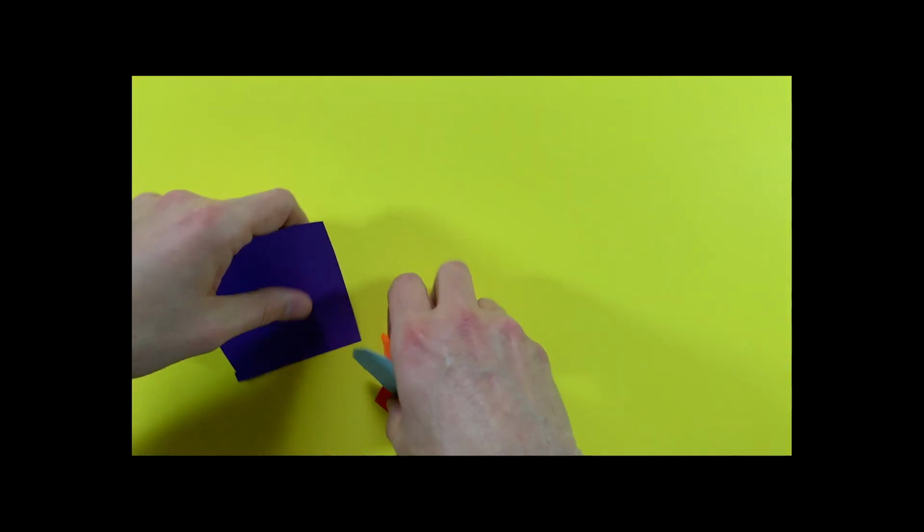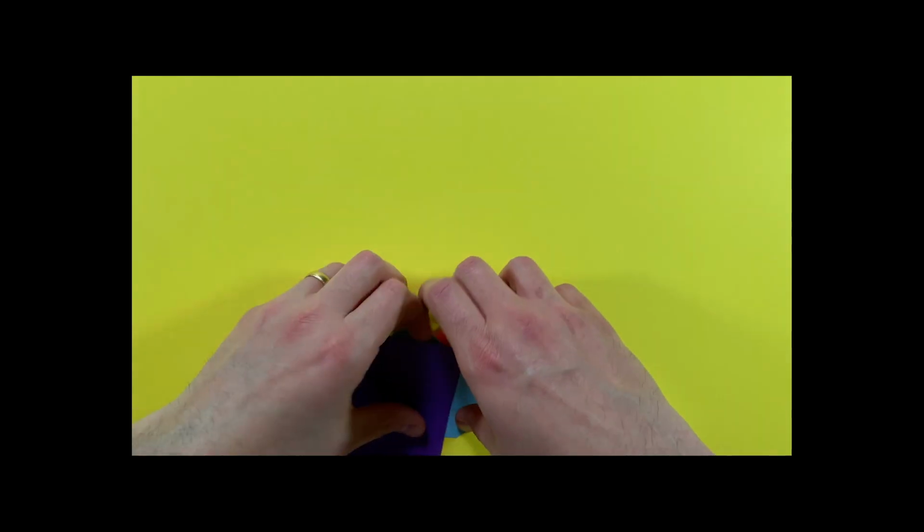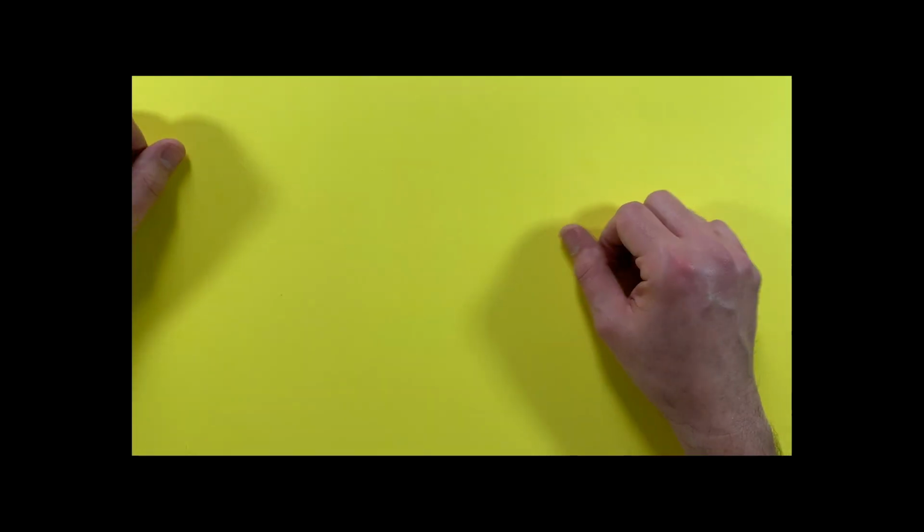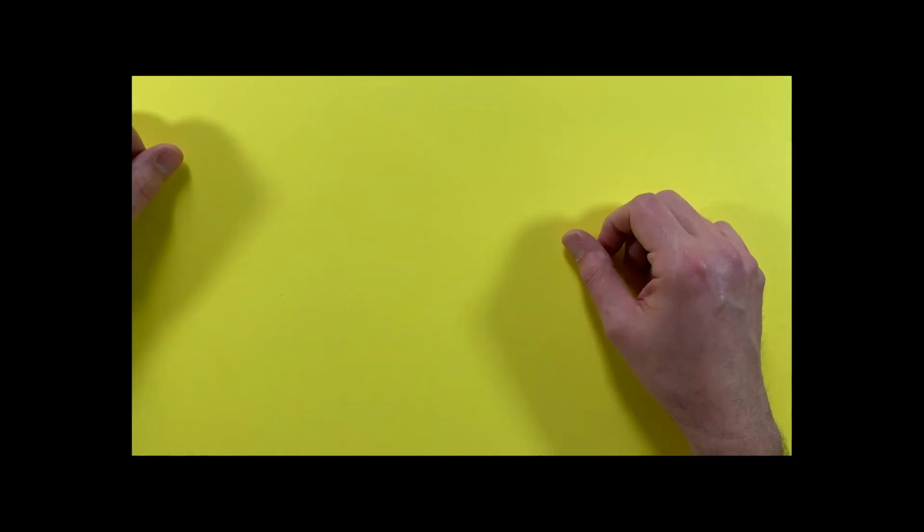Just be careful when you use your scissors, because there's nothing that takes the fun out of art quite like blood loss. Ask my friend Van Gogh. That reminds me.